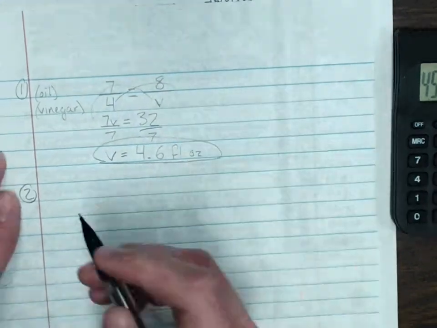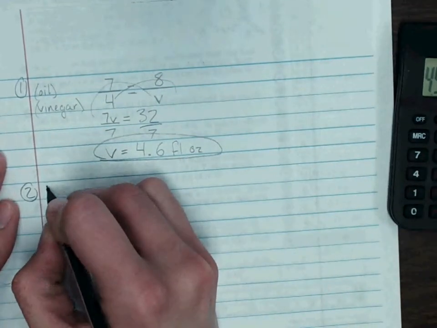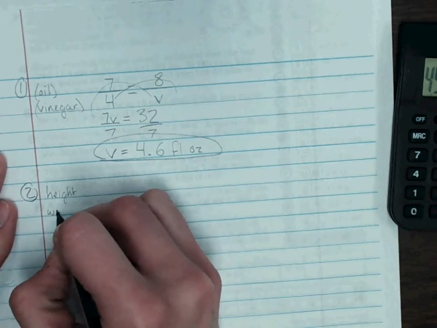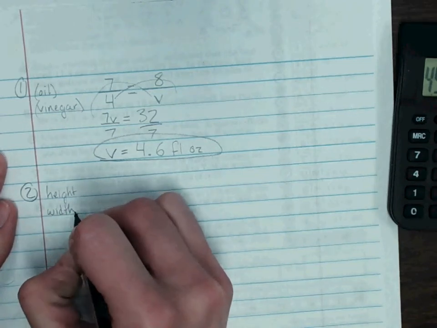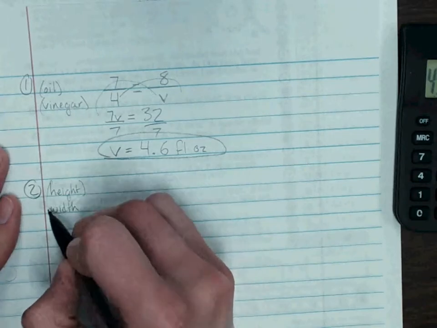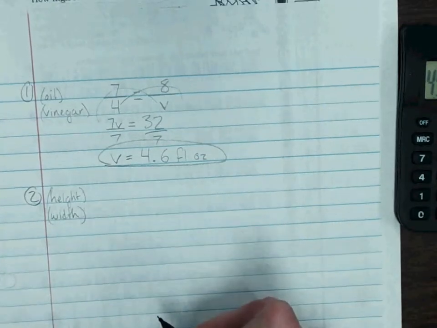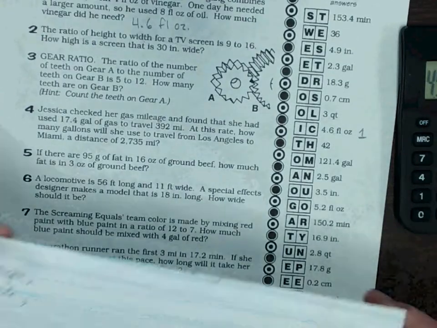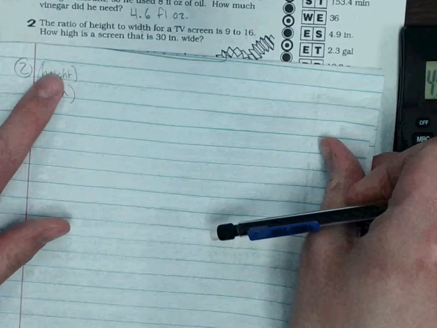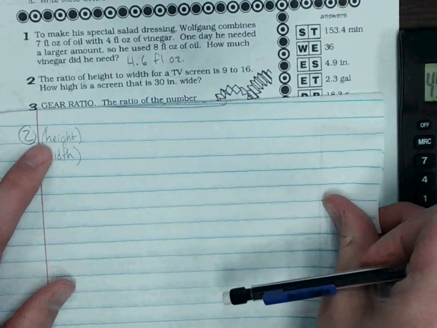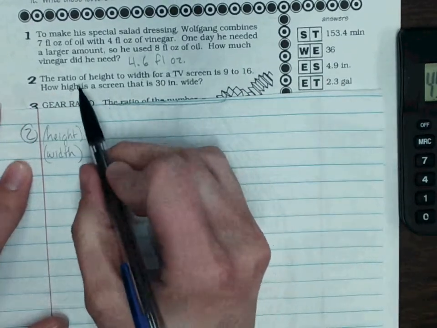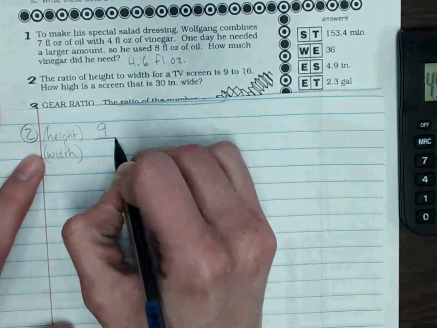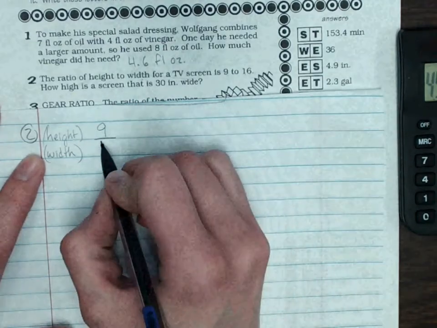So height and width, I'm going to put height, width. If you want to put it in parentheses, that's fine. So, my TV that I have, height is 9, my width is 16.